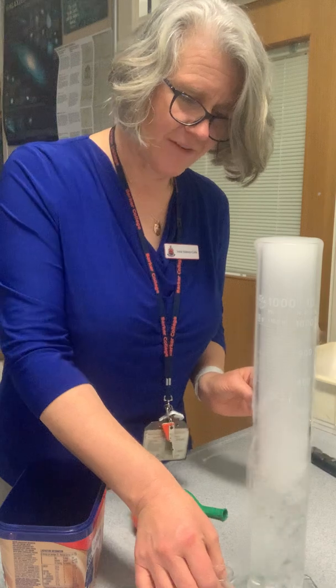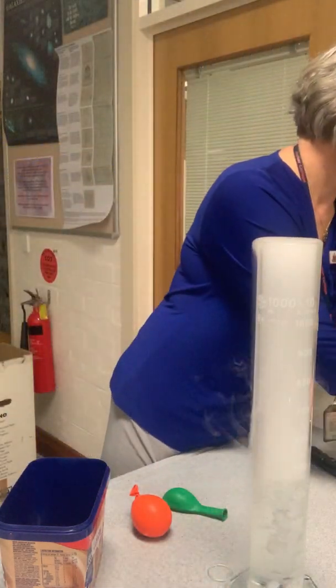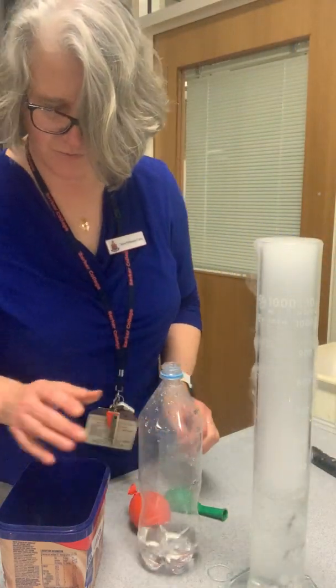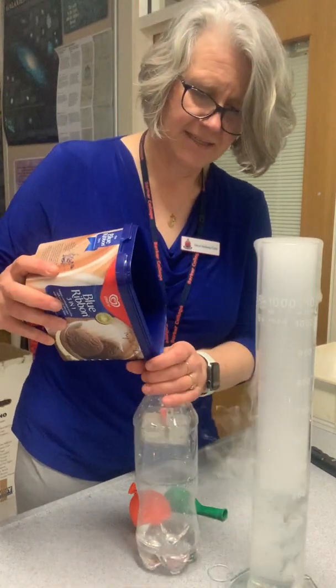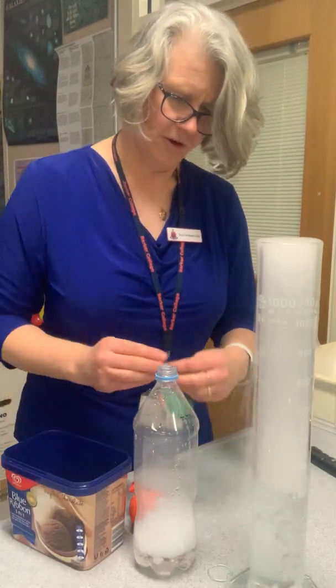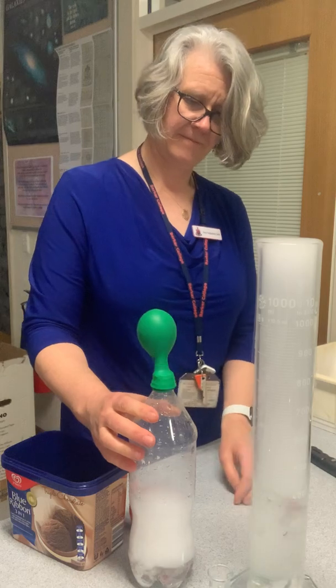But next fun thing, I'm going to put a bit of water into this bottle, and I'm just going to put a very small amount, that's all I've got left, of dry ice into this container here. And I'm going to put a balloon on it, and we'll see what sort of gas it's giving off.